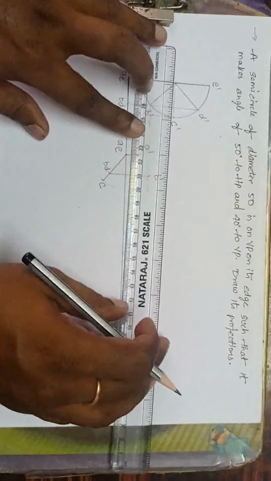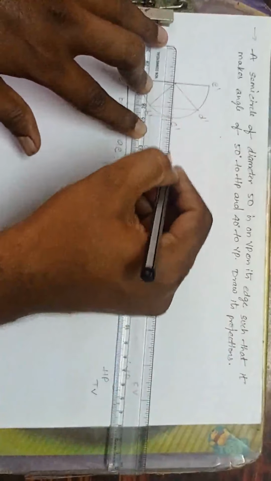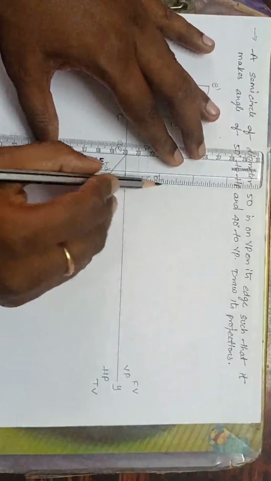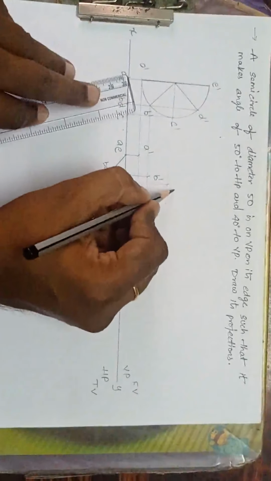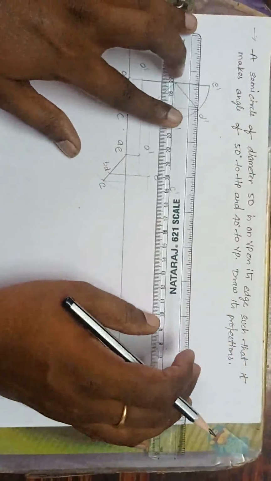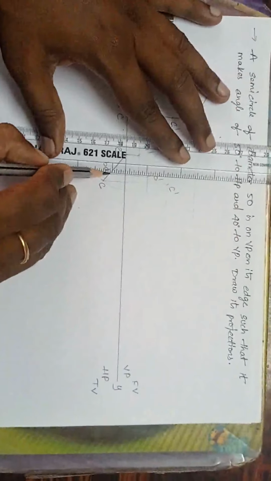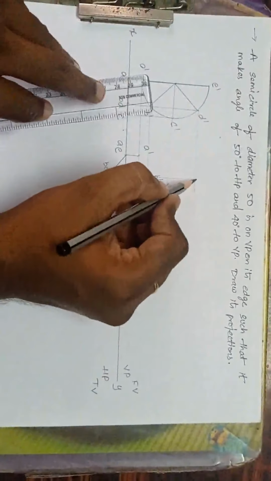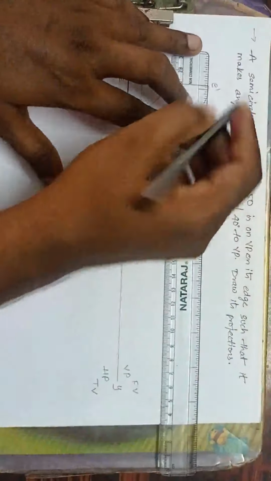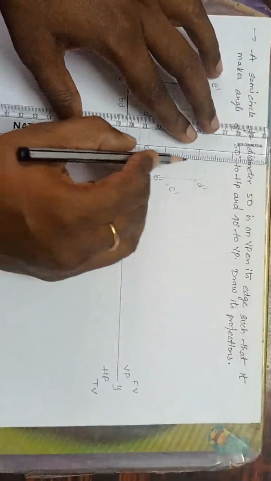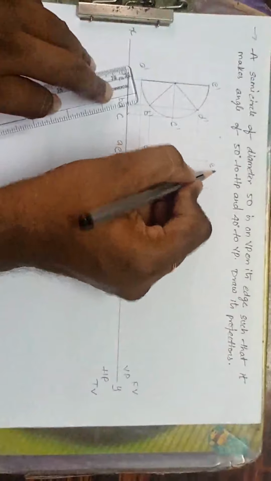Over. Next, from C dash I have to draw the horizontal line. From C it is perpendicular line. This is C dash. Next, I want D dash. So draw the horizontal line from D dash. From D it is perpendicular line. This is D dash. Next, from E horizontal line. From E dash horizontal line. From E perpendicular line. Yes, this is E dash.